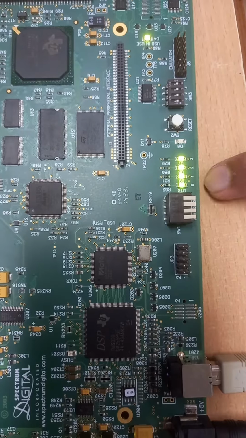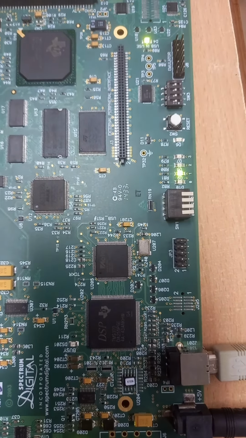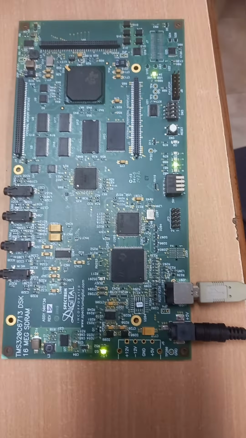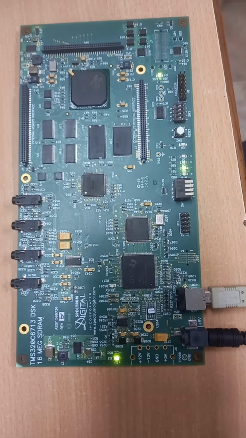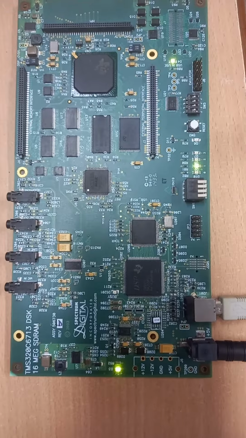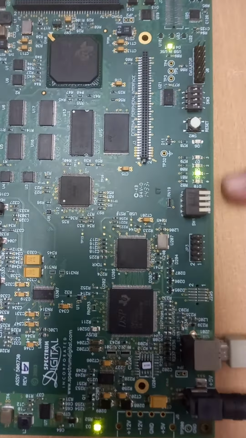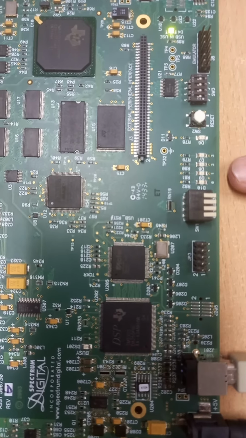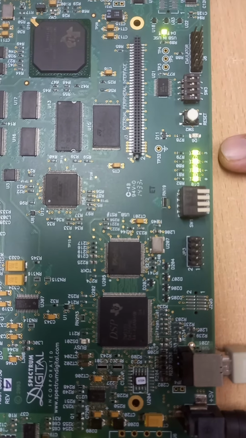First, after connecting the kit, press the reset button once. After that, you can start your process. Whenever you press the reset button, the user LEDs will blink for some time and then stop. You can see that the user LEDs are blinking for some time and they stop.